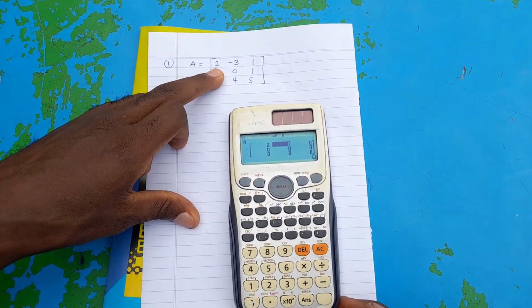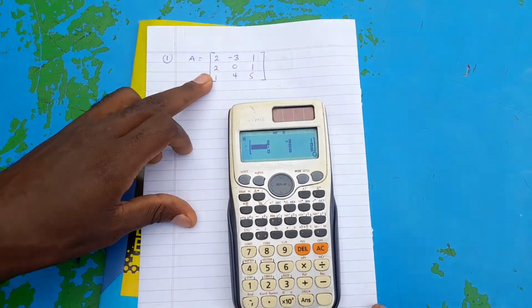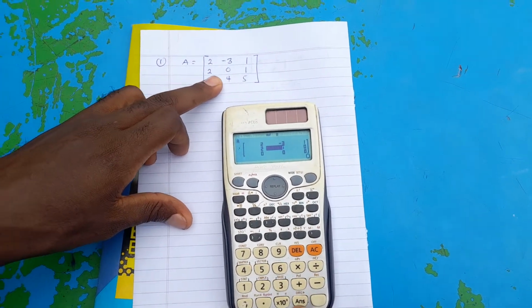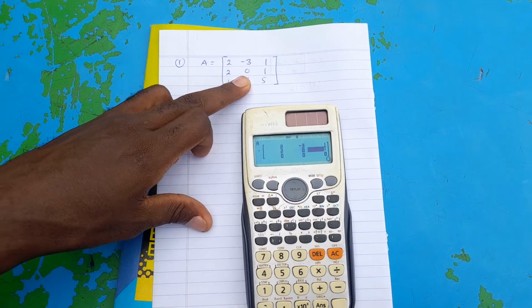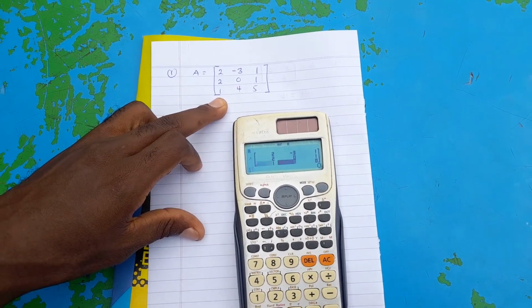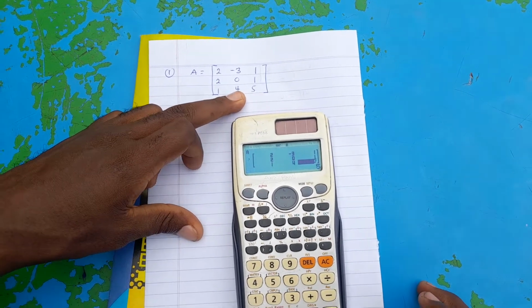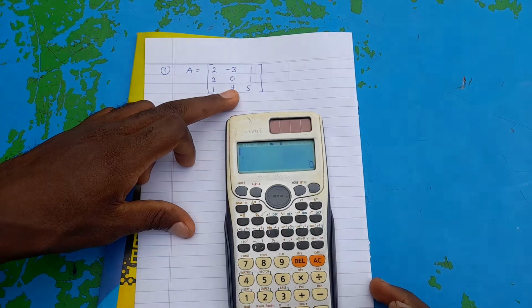Now input all the entries. 2, press equal to. -3, press equal to. 1, press equal to. Another 2, press equal to. For the second row, 0, press equal to. Then 1, press equal to. Then the third row, 1, equal to. 4, equal to. Then 5, equal to. When you are done, press AC.